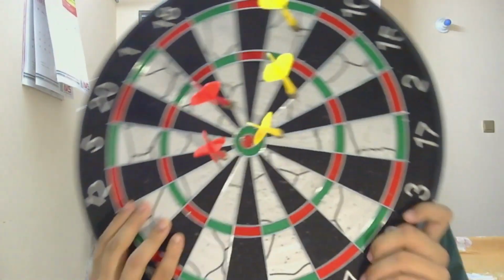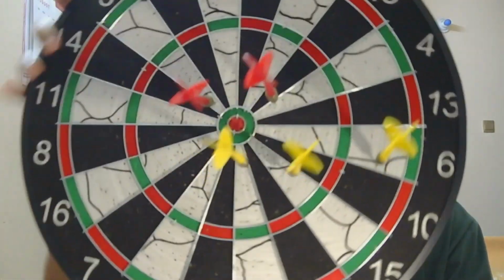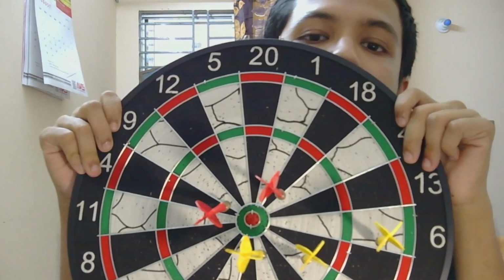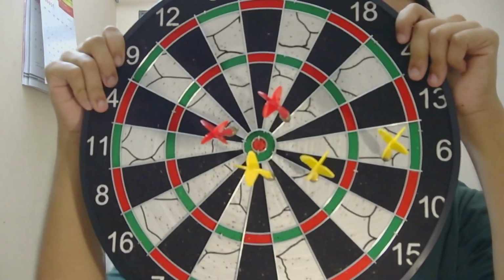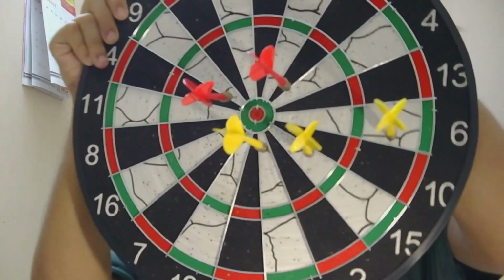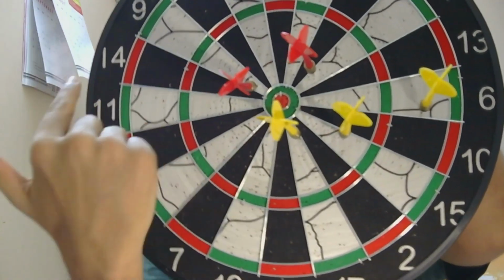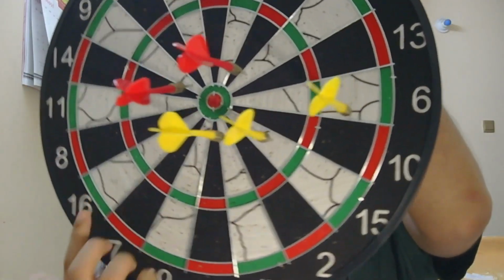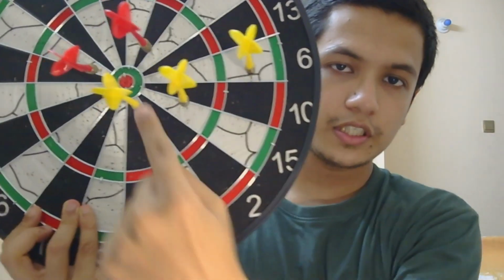Now see these dartboards. Do you think they are precise? No, they are not. Why? Because the one in yellow is quite separate from the other darts.